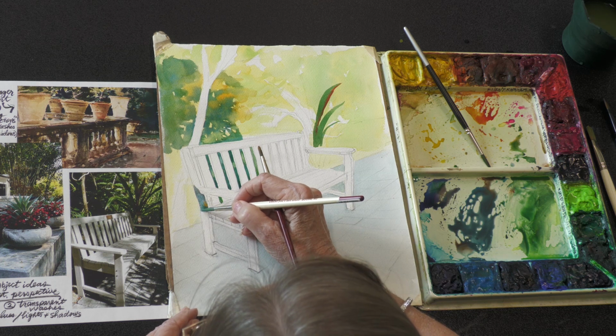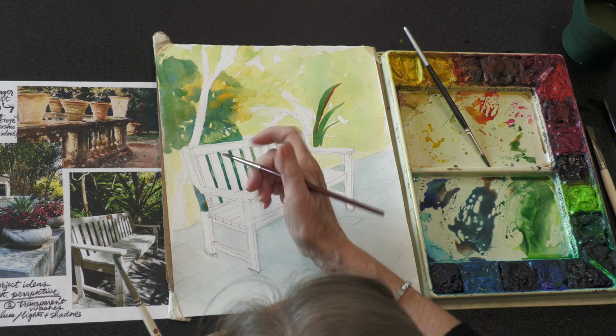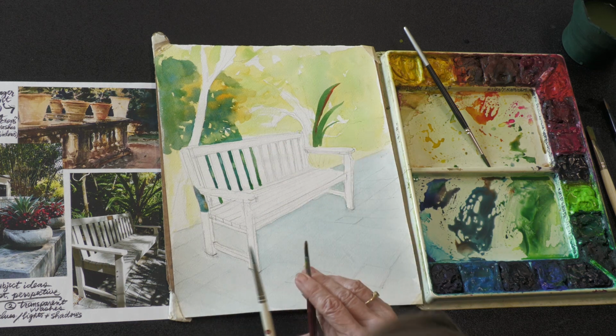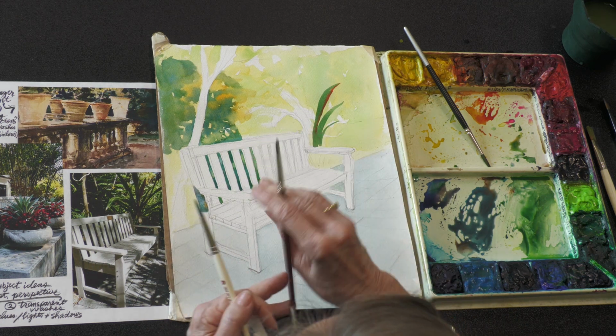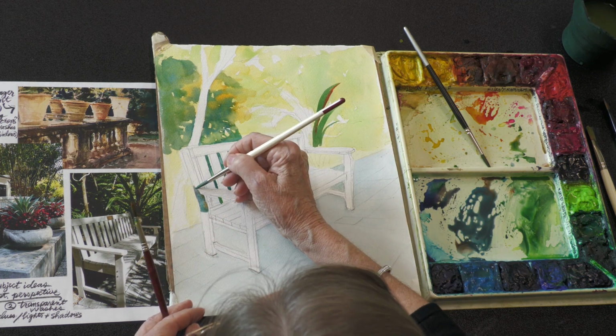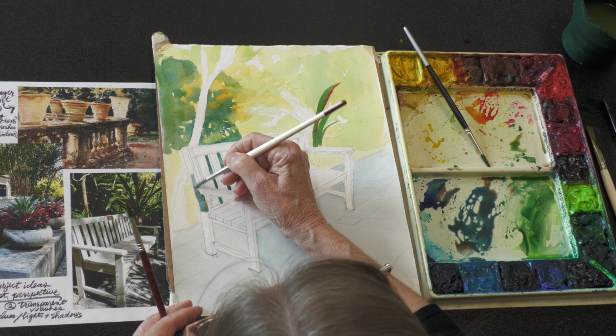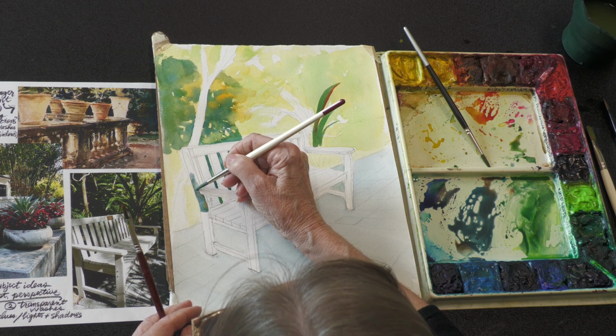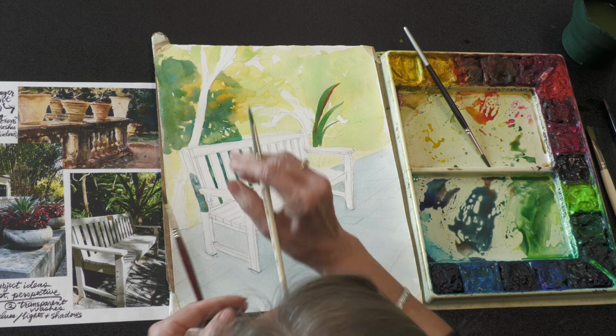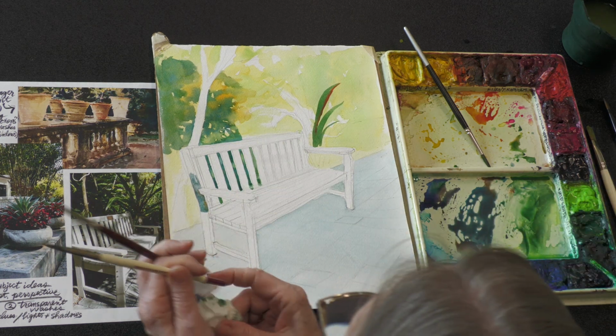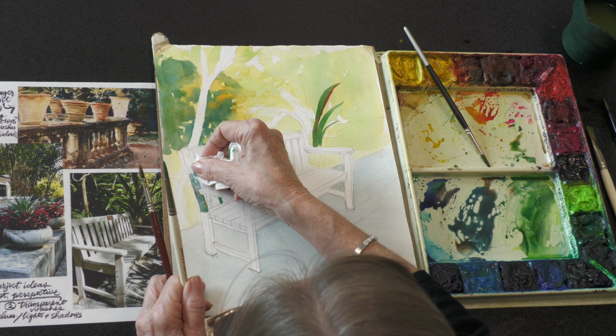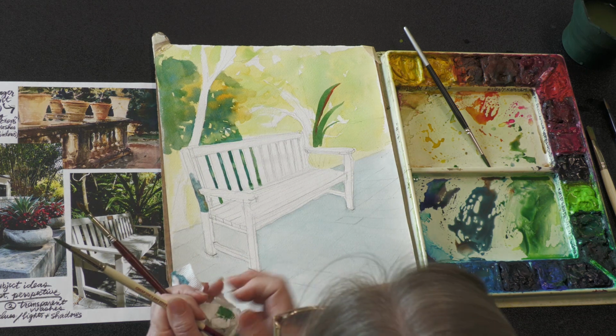Okay. And it's making its gray on the paper. So let's continue with that, because as this goes up, it gets a little lighter.